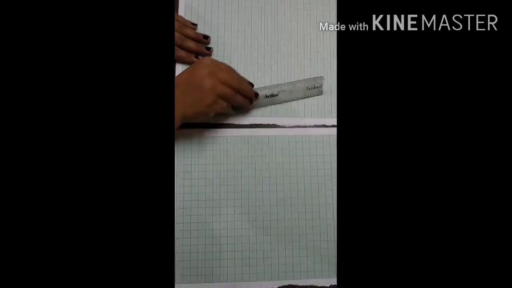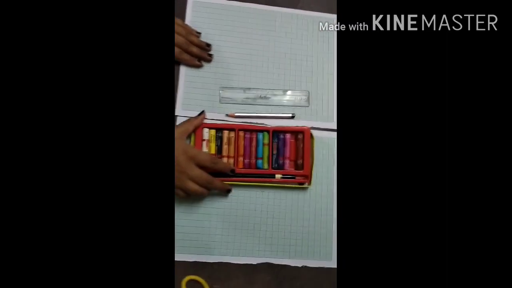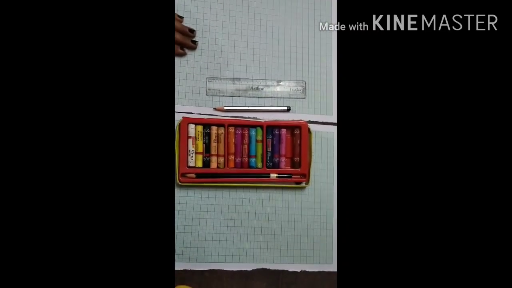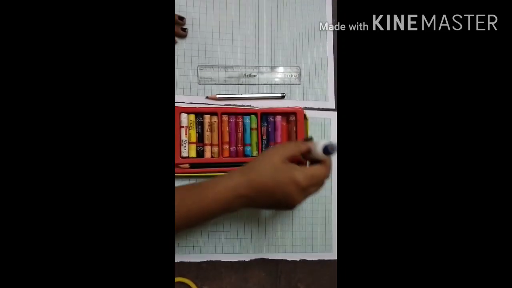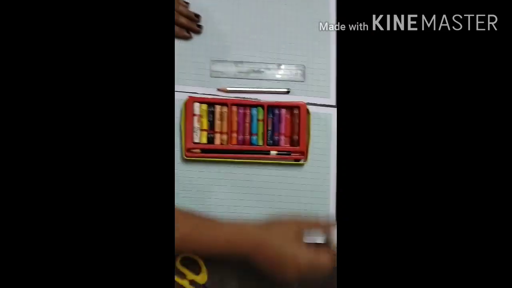Materials required: 2 sheets of graph paper, a ruler, a pencil, a long colored paper tape of uniform width, or a set of crayons. You can use either colored paper tape or a set of crayons. If you are using colored paper tape, you have to use glue, or else glue is not required.